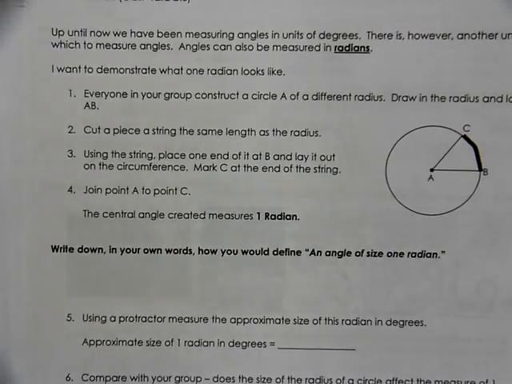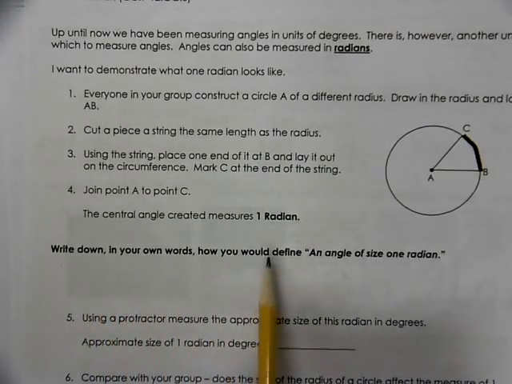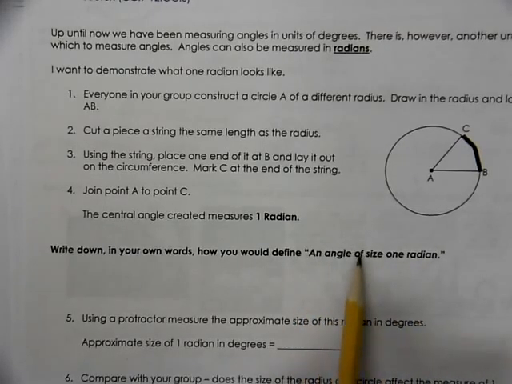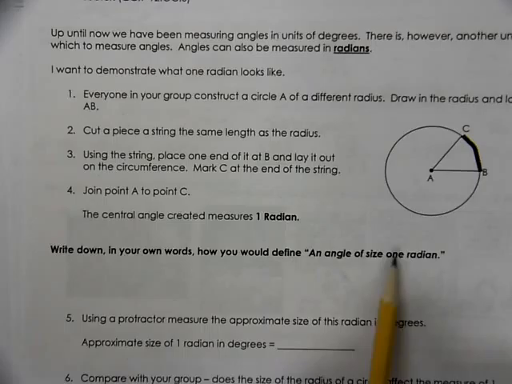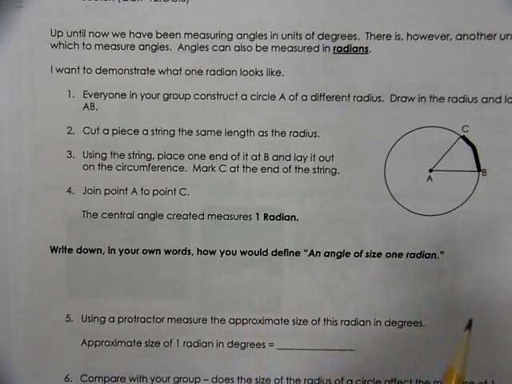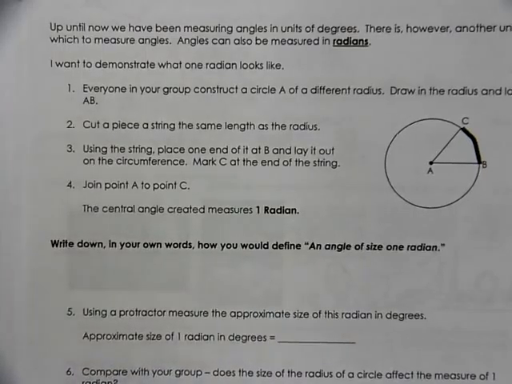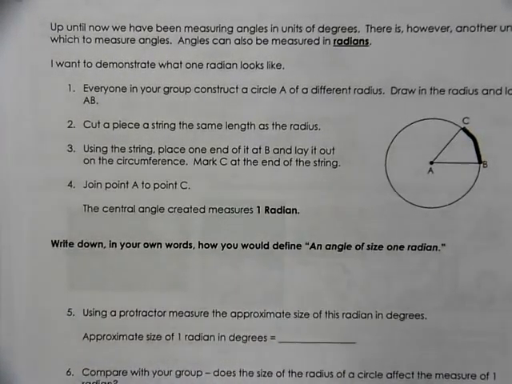So in our own words, we're going to write down how we would define what a radian is. An angle of size 1 radian. What would be in your own words? What would you suspect? Think of a statement that would explain what 1 radian is. What important words do you think need to be used? What sentence could you possibly use?